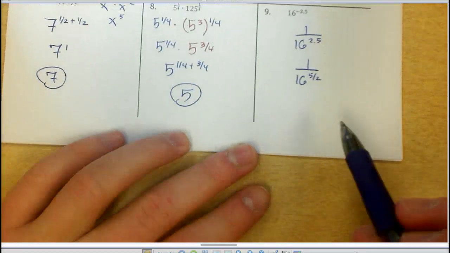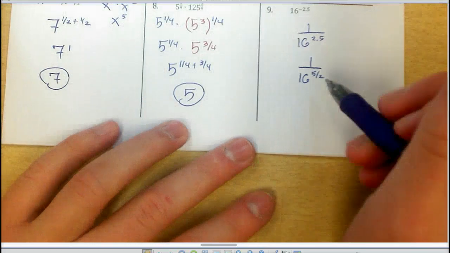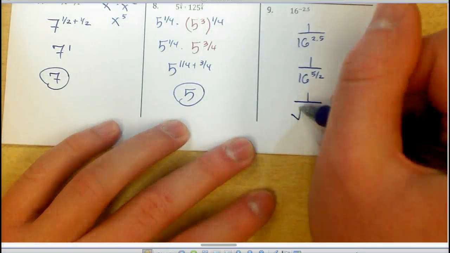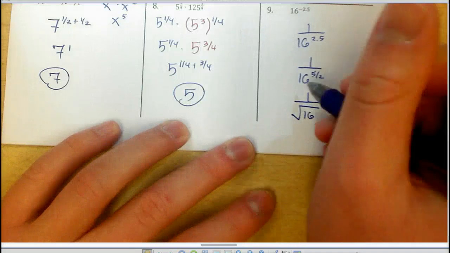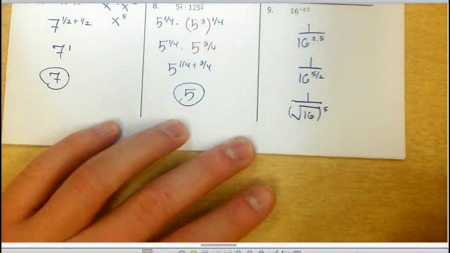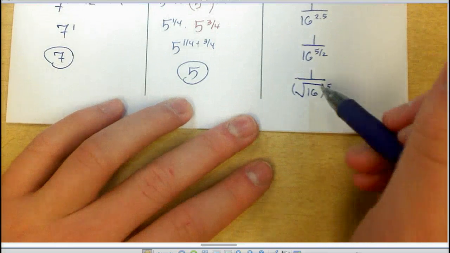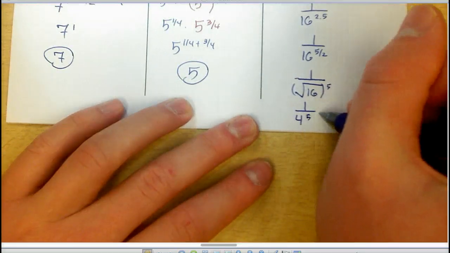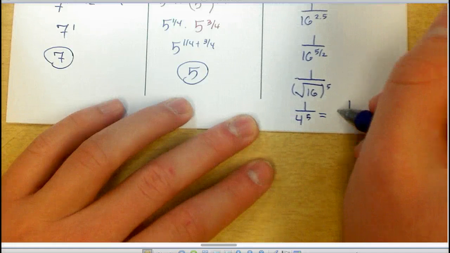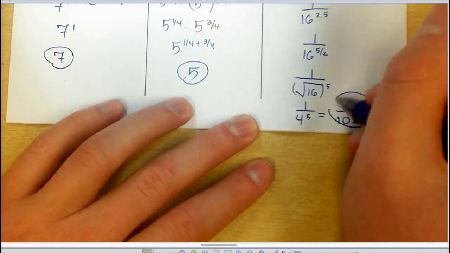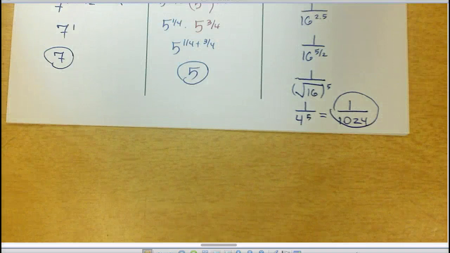And then based on our definition up at the top, 16 to the 5/2, we know we can rewrite as 1 over the square root of 16 to the 5th power. Okay, so radical 16 is 4, so this is the same thing as 1 over 4 to the 5th power, and 4 to the 5th power will give me 1024. So the answer to this one is 1 over 1024.